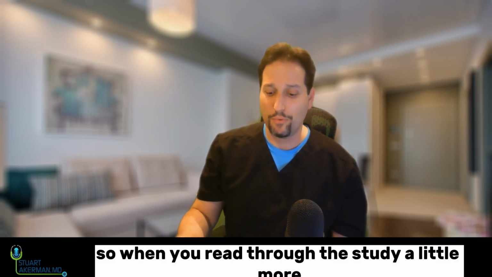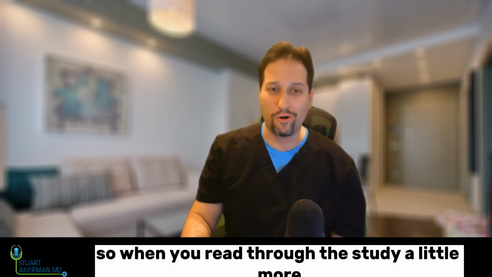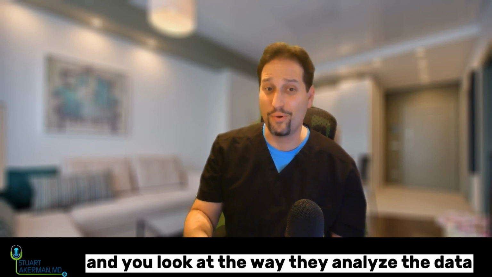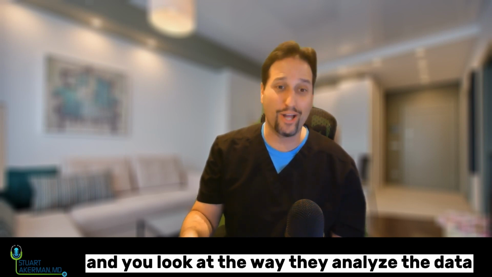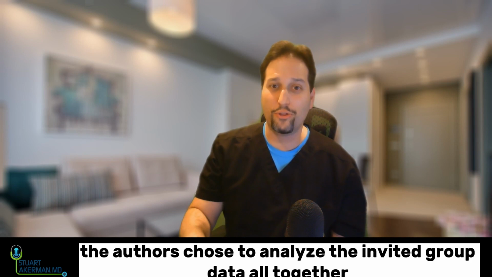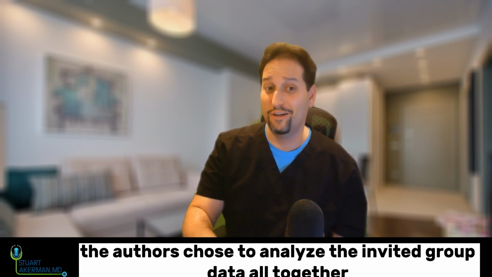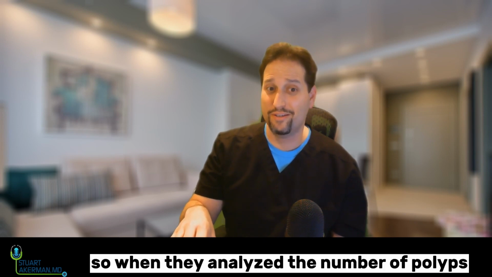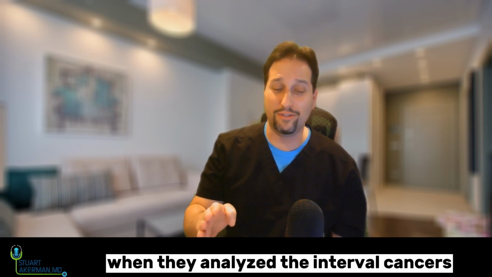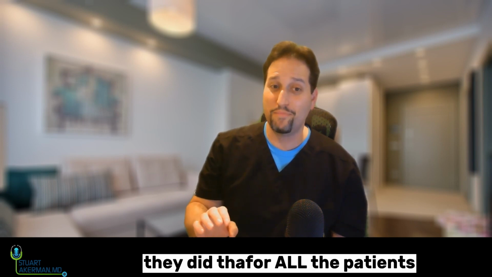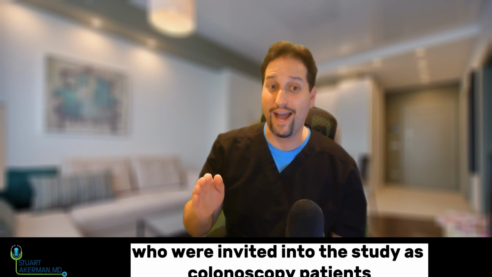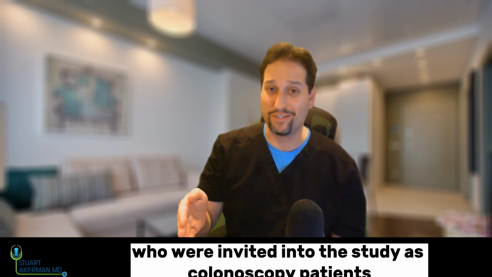So, how does that make sense in light of this fairly large study? When you read through the study a little more and you look at the way they analyze the data, the authors chose to analyze the invited group data altogether. So when they analyzed the number of polyps, when they analyzed the interval cancers, they did that for all the patients who were invited into the study as colonoscopy patients.